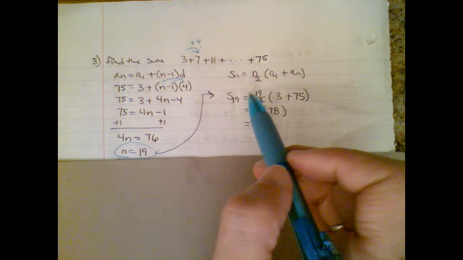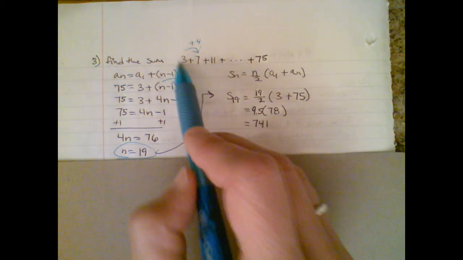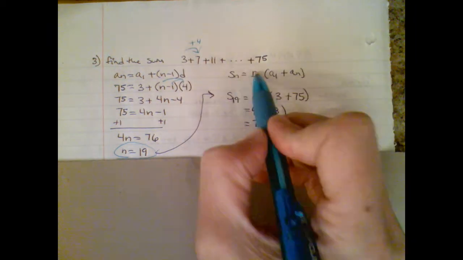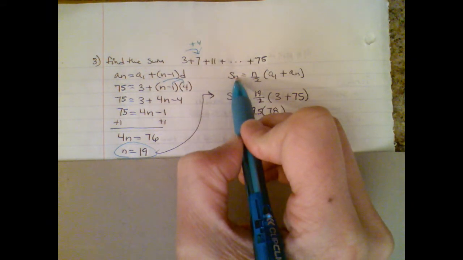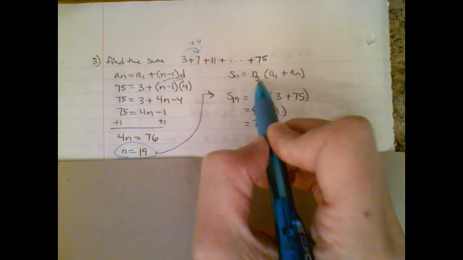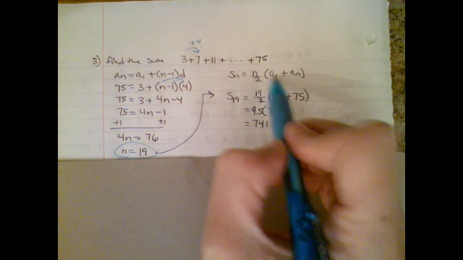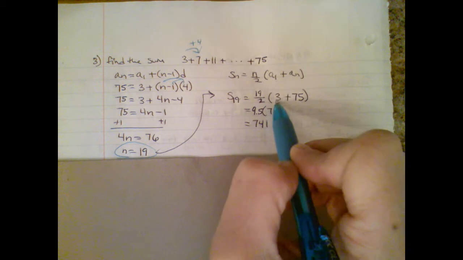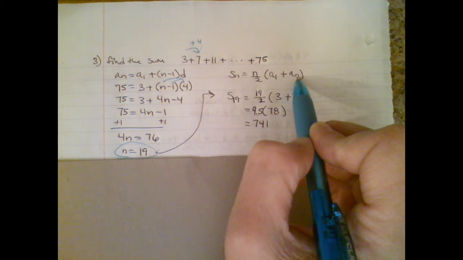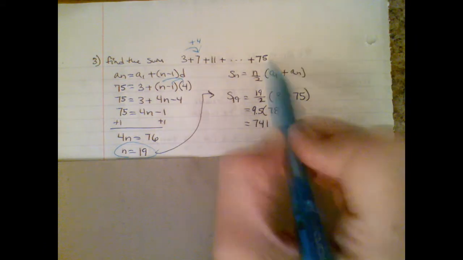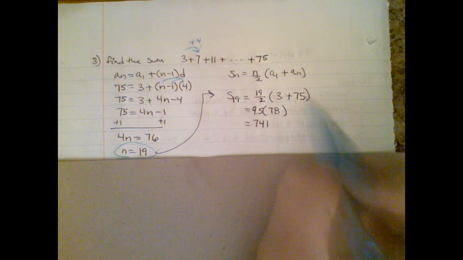So then from here we want to find the sum of those 19 terms. So we're going to plug in 19 for our n's. This S sub 19 just means what is the sum of the 19 terms. That's what we're trying to solve for. Then 19 divided by 2, we'll just leave that. Our a sub 1 is the first term, so 3. Our a sub 19 is the 19th term, so that's 75. So we just plug in our first term and our last term. And then we're going to go through and simplify this.